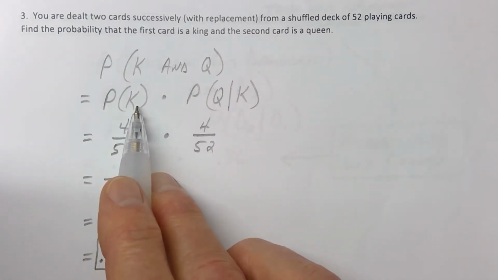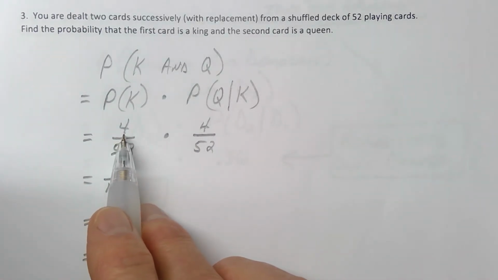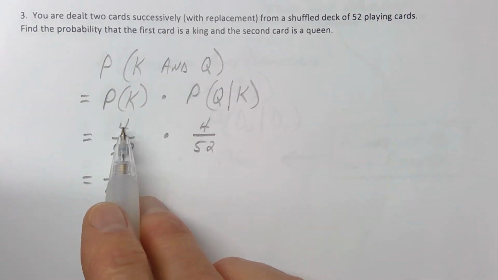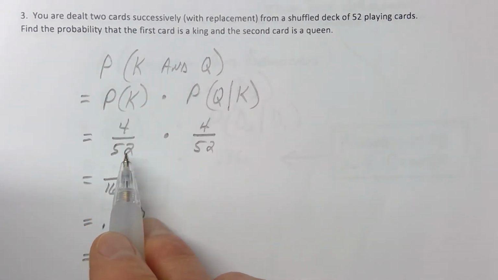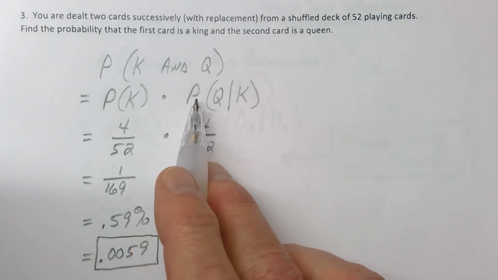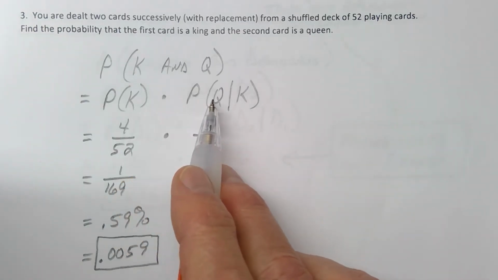What's the probability of drawing a king? Well, there's 4 kings: king of hearts, king of diamonds, king of clubs, king of spades. There's 4 kings out of a deck of 52 cards, times, all right, what's the probability of pulling a queen?